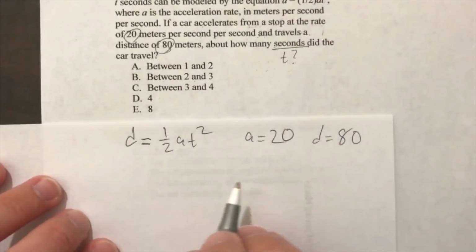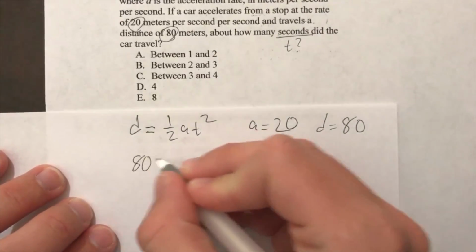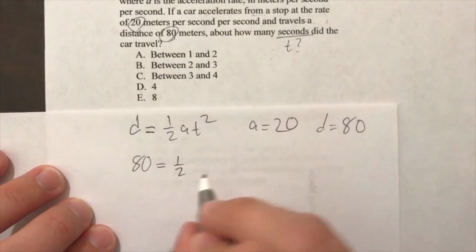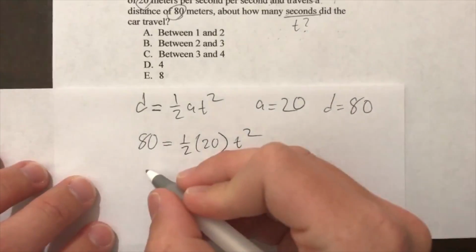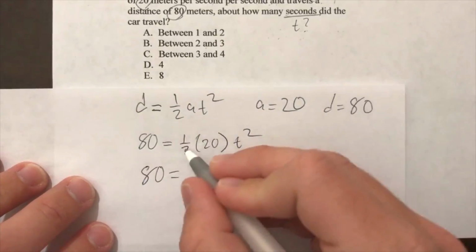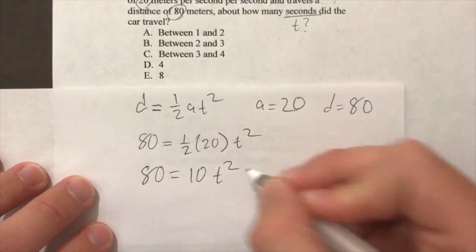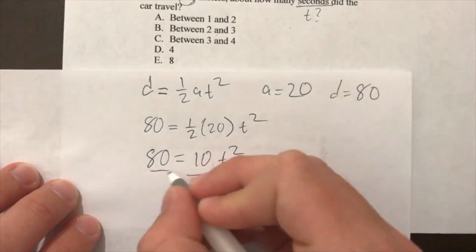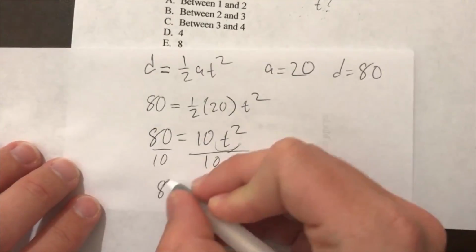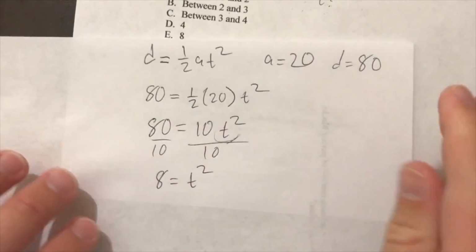Okay. So now we just plug and chug. D equals 80, 1/2, a equals 20, t squared. Let's simplify. 80 equals 1/2 of 20 is 10, 10t squared. Now we got to isolate what we're looking for. Divide by 10 on both sides. That's going to be 8 equals t squared.